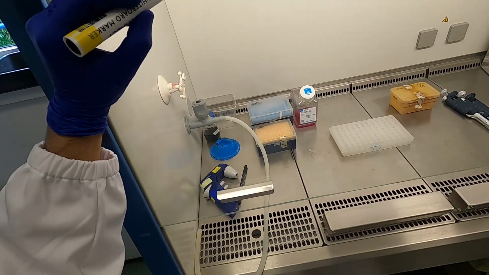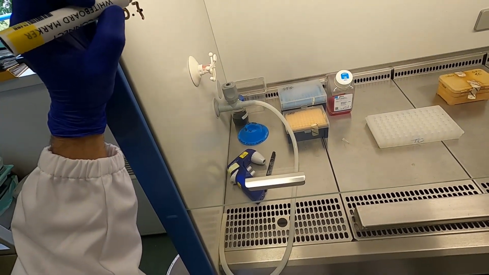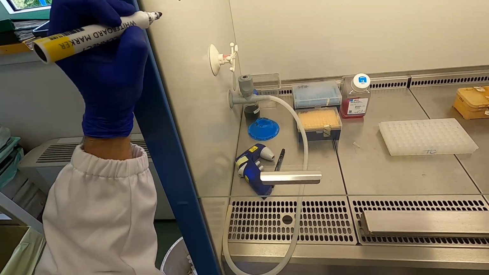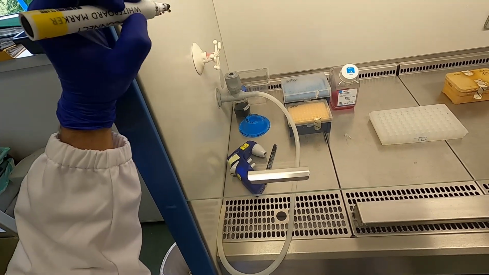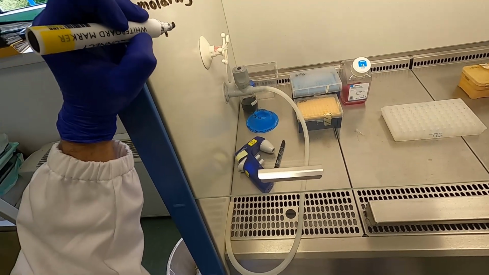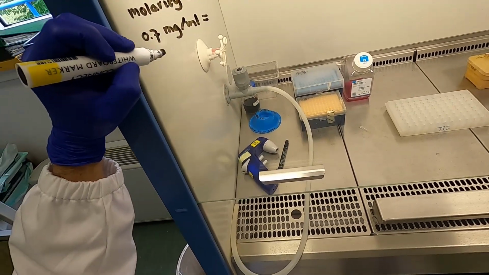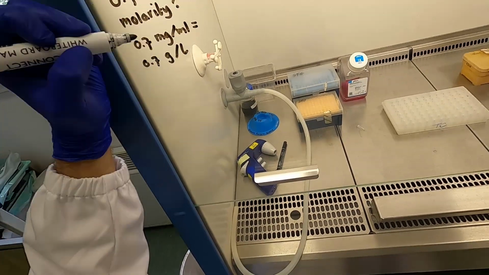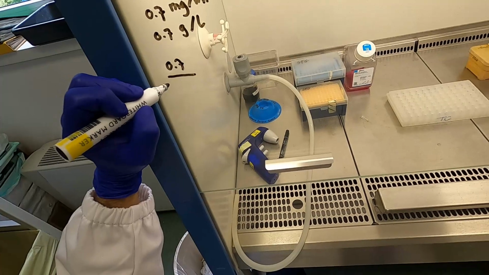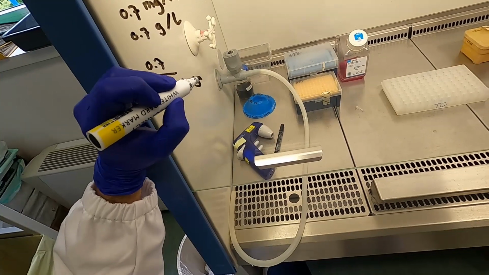So we have HDFSF and the stock concentration is 0.7 milligrams per ml. I'm sorry that that's just out of view. The molarity is therefore calculated by looking at how many grams you have per liter and dividing that by the molecular weight. So we have 0.7 milligrams per ml, which is 0.7 grams per liter. 0.7 grams divided by 79,000 grams, which 1 mole of HCFSF would weigh.